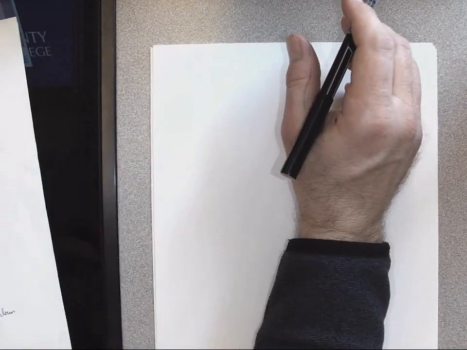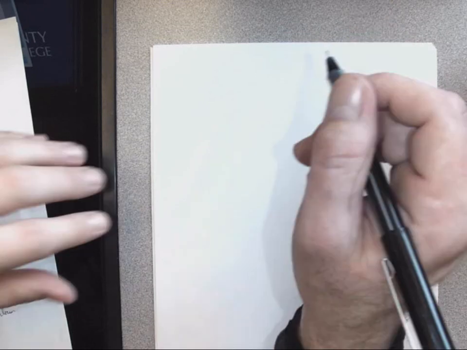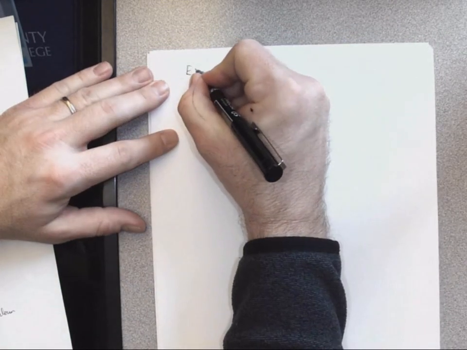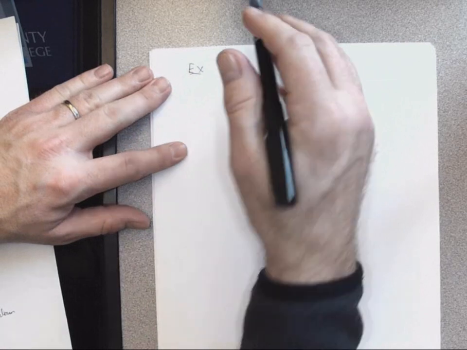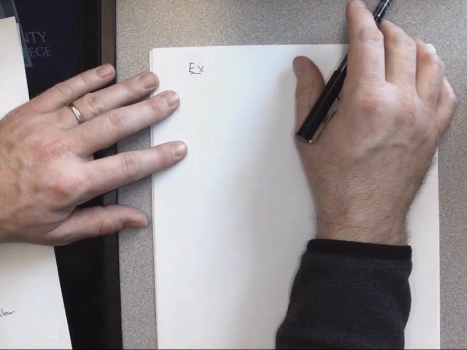Almost done. One more example. I'm going to do a trig function, so have a little bit of practice. All right, example. Given the first derivative.